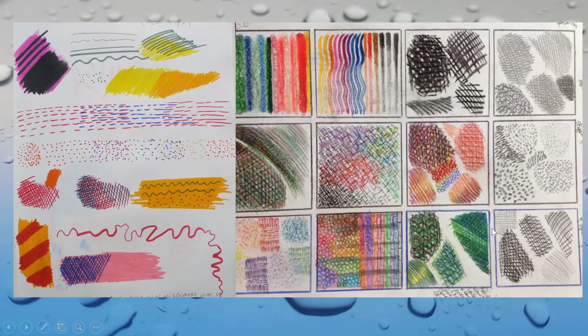What would it look like if I tried to use a pencil? What would it look like if I tried to use a marker? What would it look like if I tried to use a crayon? And experiment with what kinds of materials you would like to use to make your texture.